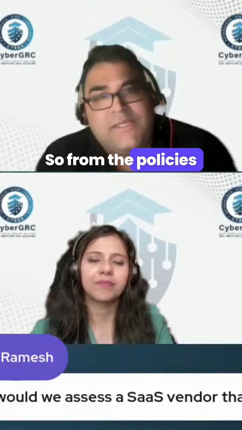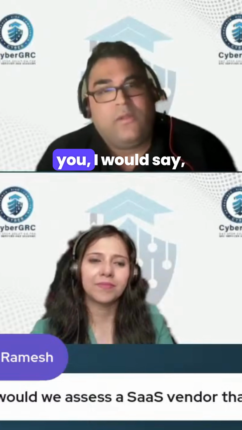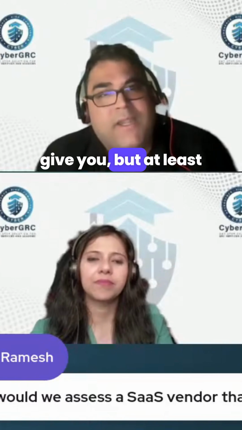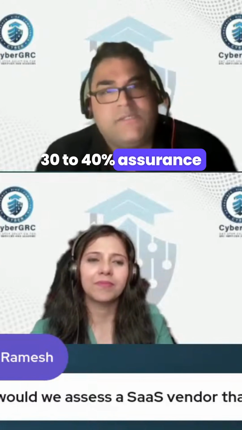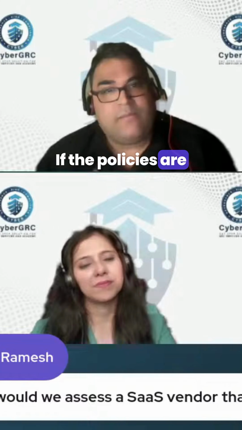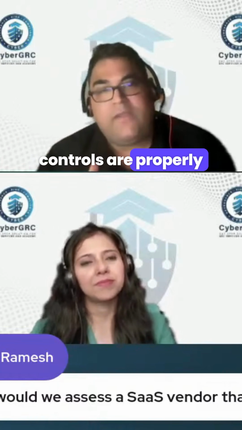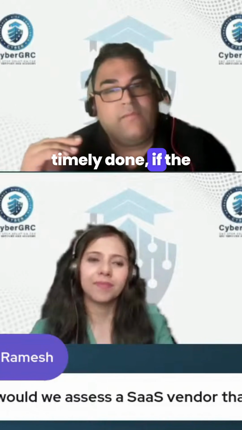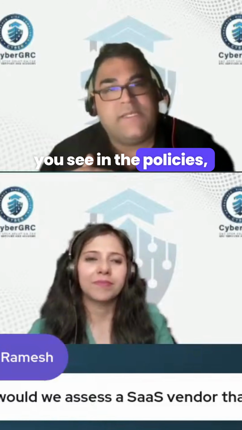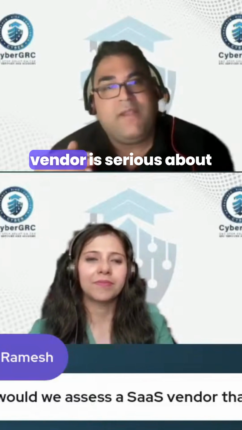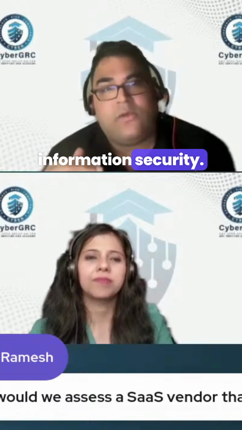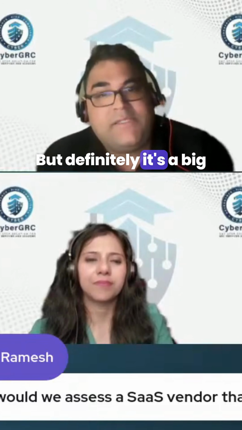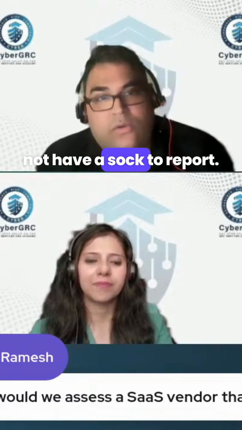From the policies itself, definitely not 100% assurance, but at least 30 to 40% assurance they would give you if the policies are properly defined, if the controls are properly defined in the policies, if the reviews are timely done, if the changes are timely done. That itself shows that the vendor is serious about information security. So that is how you need to treat it. But definitely it's a big risk if the vendor does not have a SOC 2 report.